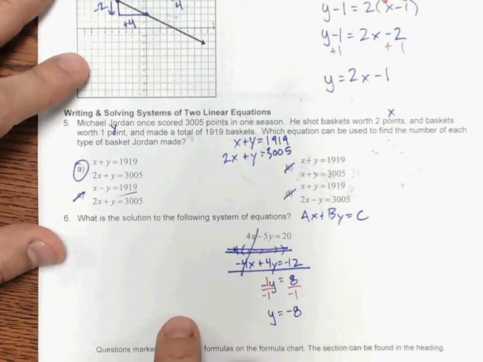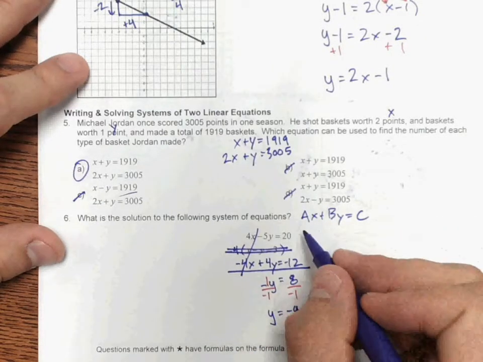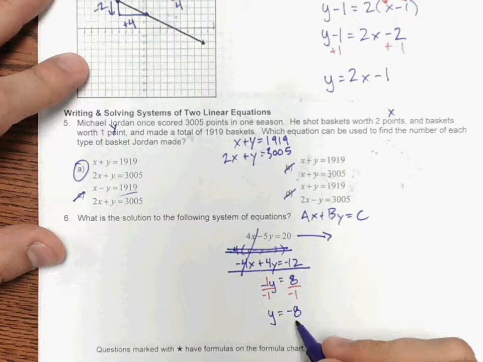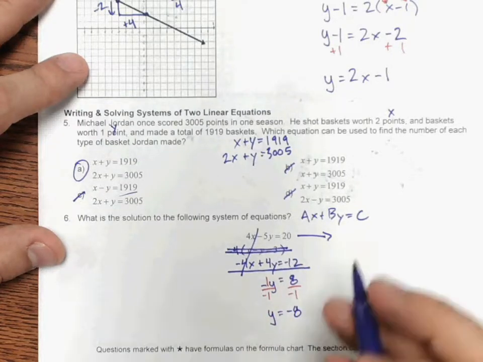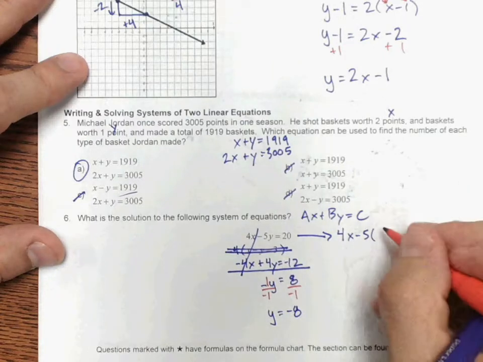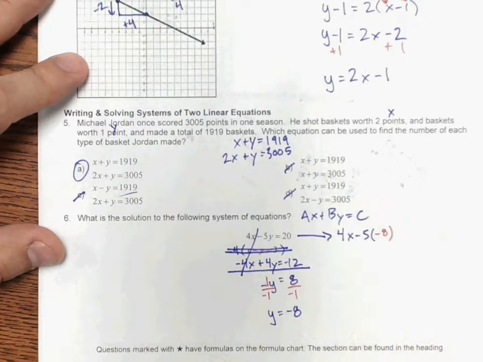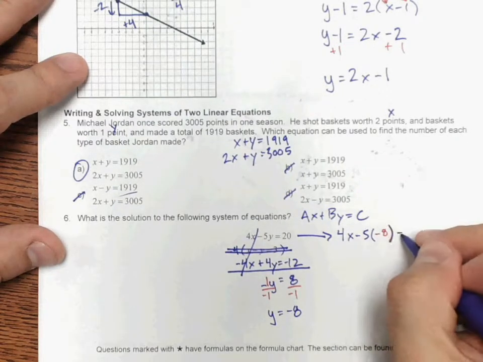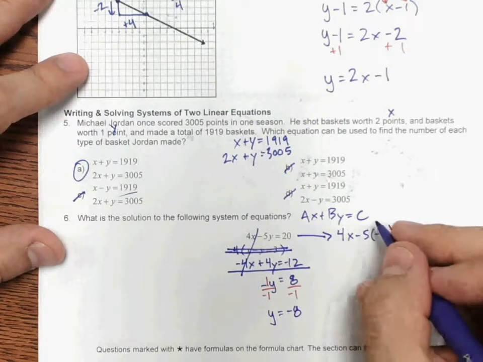That is not the solution. That is half of it, because we also need the x value. In order to find the x value, we're going to take one of these equations and plug in negative 8 for y. So I'm going to take this 4x minus 5 times negative 8 equals 20. Now I need to distribute here.